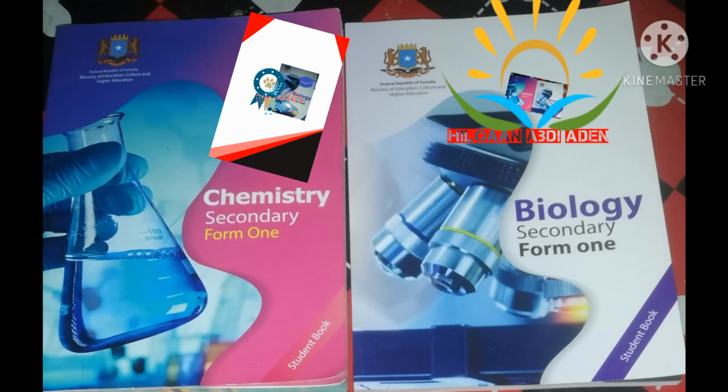Bismillahirrahmanirrahim. Our lesson of today is still in chemistry, page 33, chapter 2, classification of matter. Today our subtopic is physical change. A physical change is a change in the state or properties of matter without changing its chemical composition.